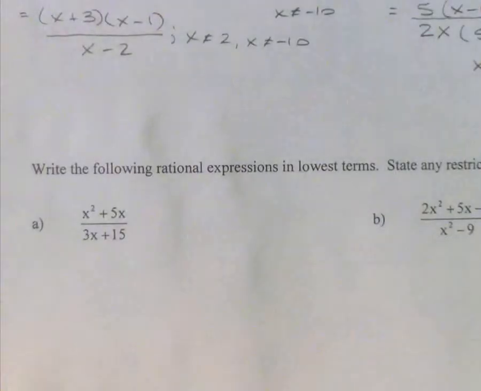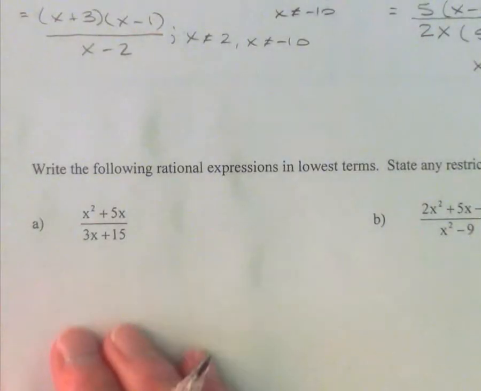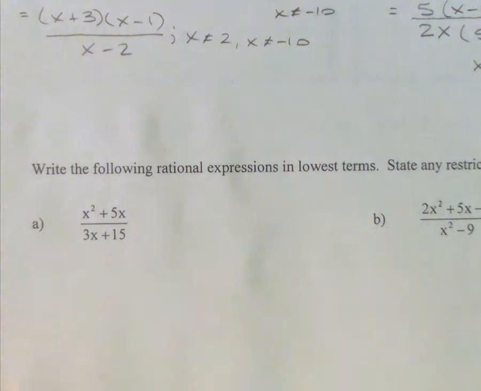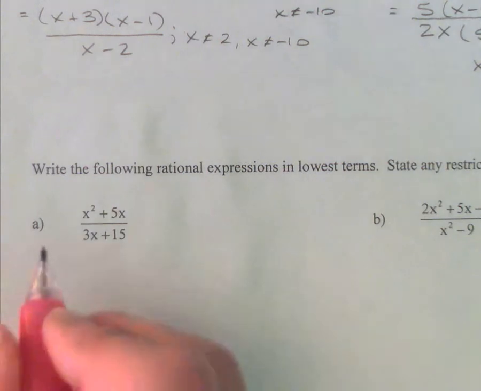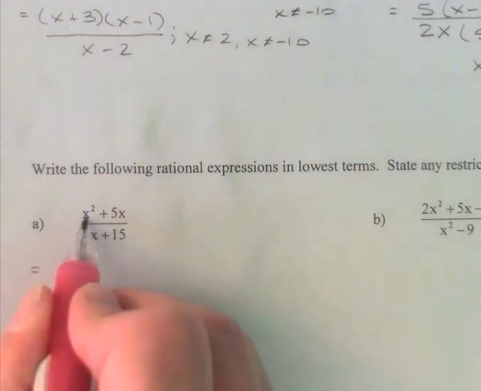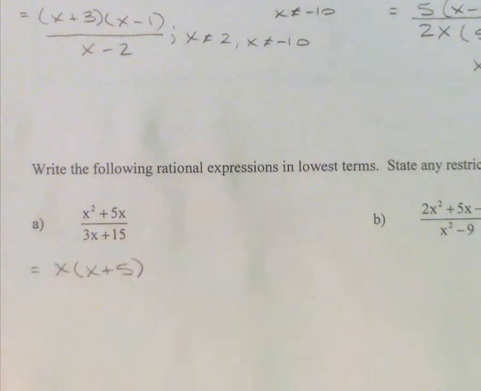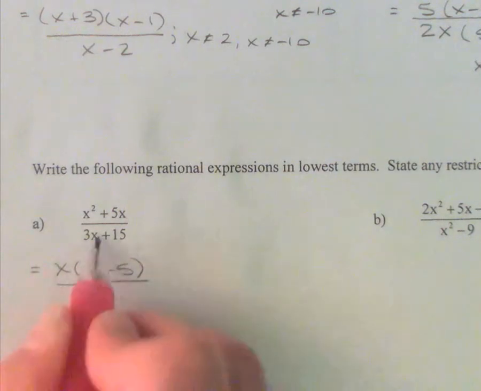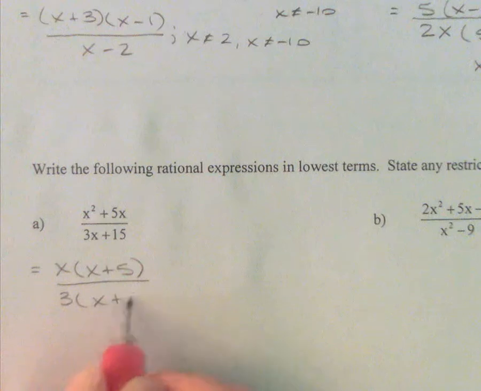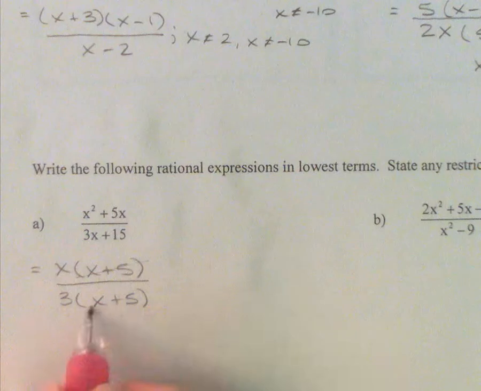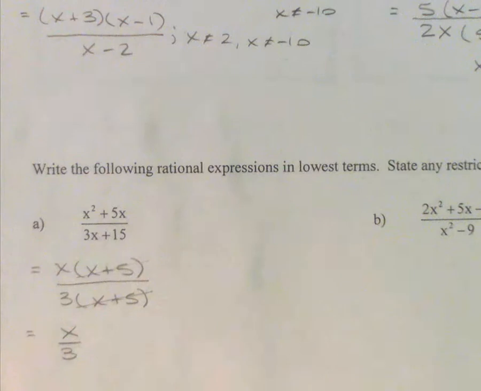Let's look at some more. These ones are not factored, so we absolutely need to factor them first before we can simplify them. They must be factored. So if I look, I have x squared plus 5x. I can take out an x. I'm left with x plus 5. If I divide this, I can pull out a 3, and I'm also left with x plus 5. Now that I've factored, that will simplify with that, and I'm left with x over 3.